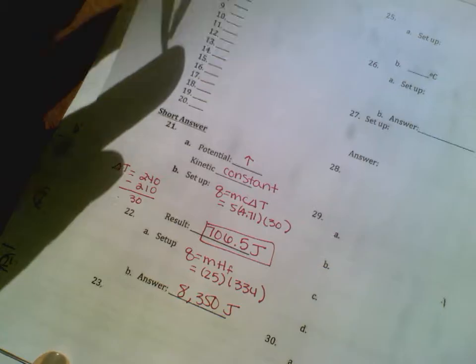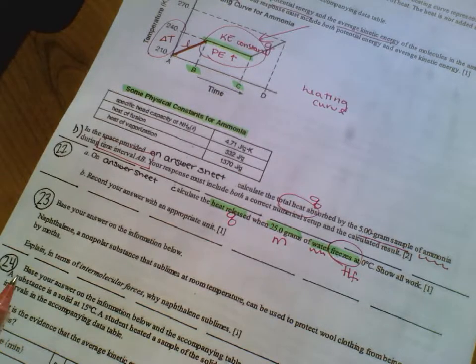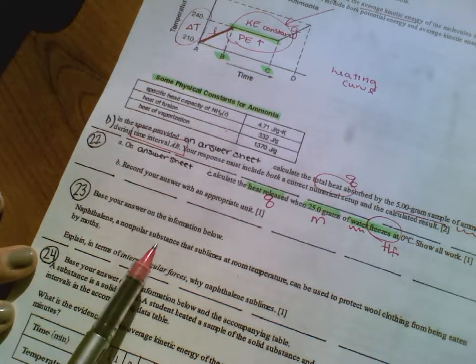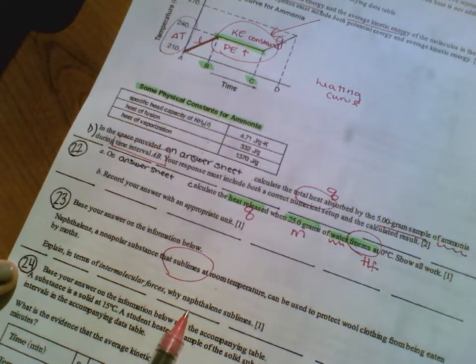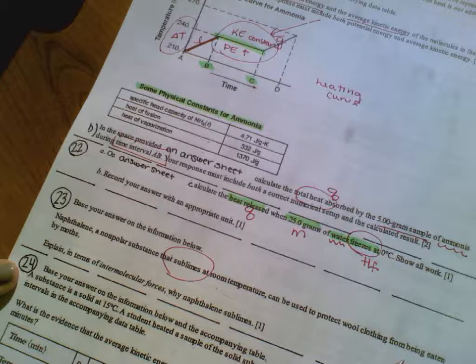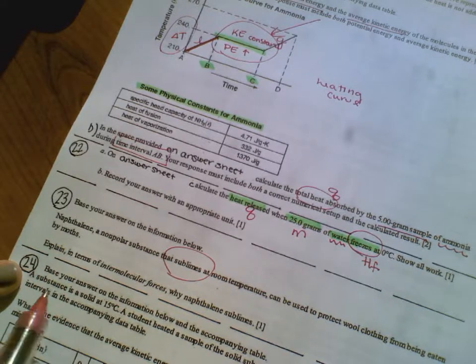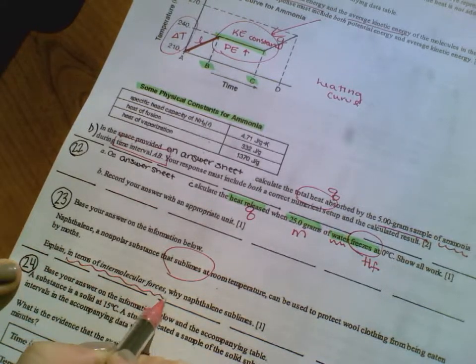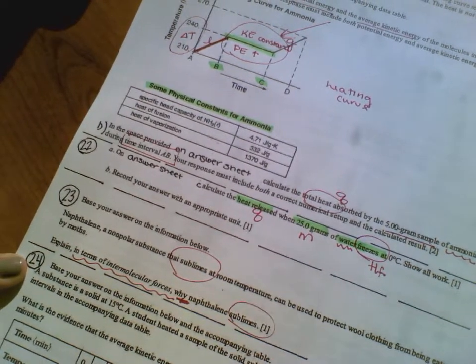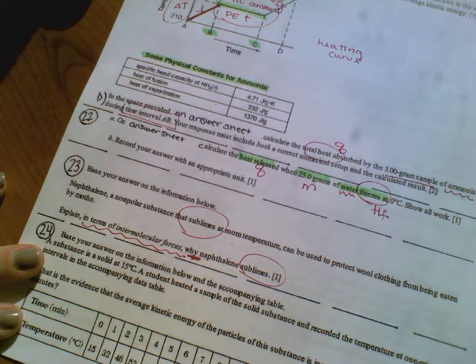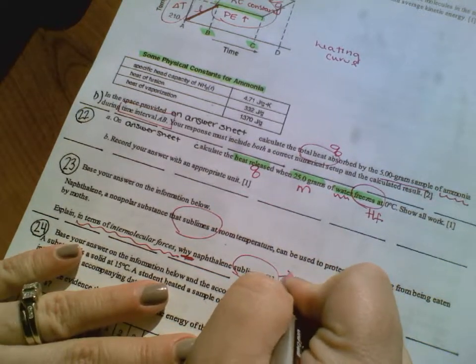On to question 23. Naphthalene, a nonpolar substance that sublimes, ooh, that's probably a key word, at room temperature can be used to protect wool clothing from being eaten by moths. Explain in terms of intermolecular forces why naphthalene sublimes. Well, first I want to think, what the heck is sublimes? Sublimes is sublimation.